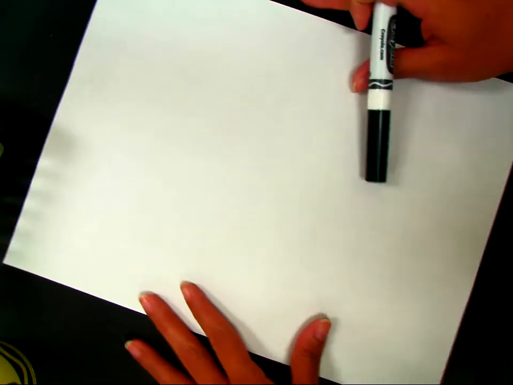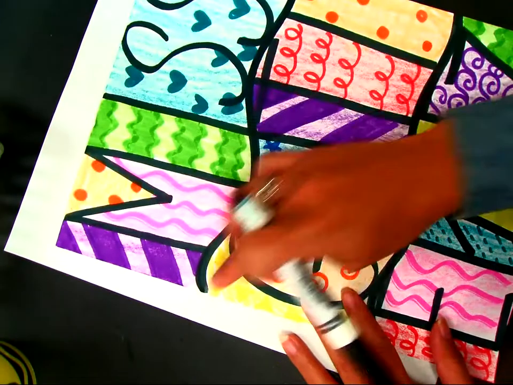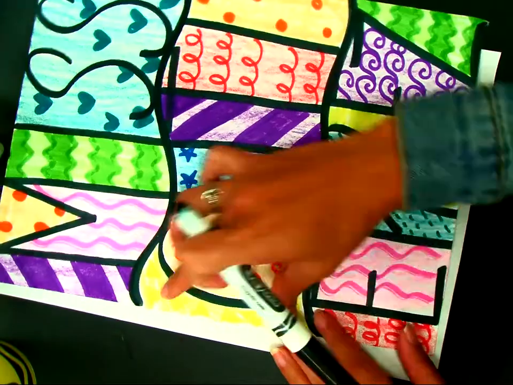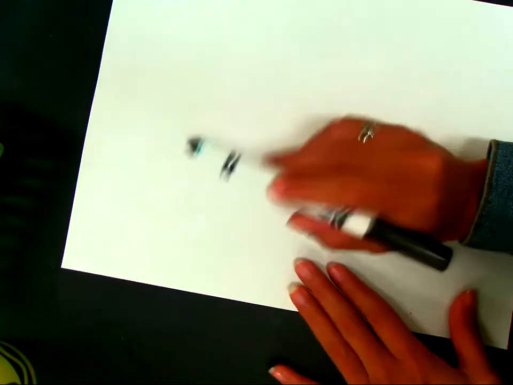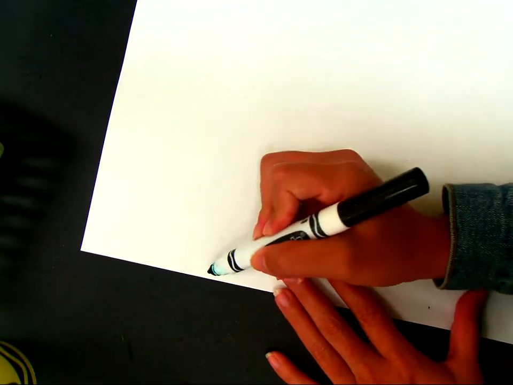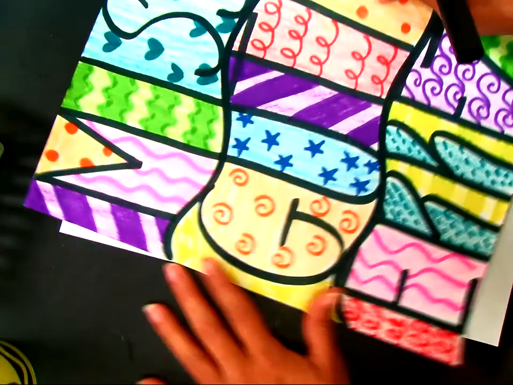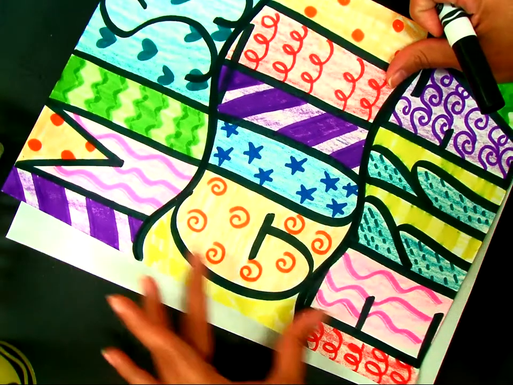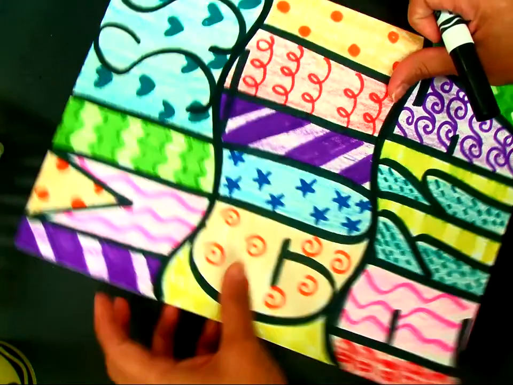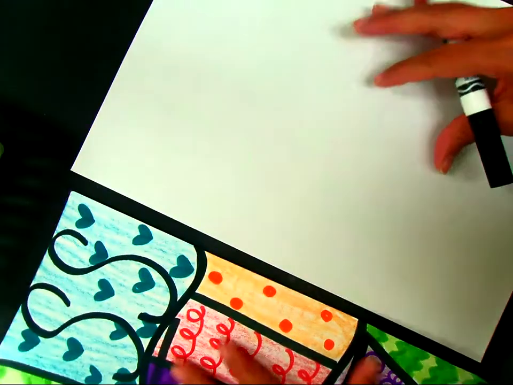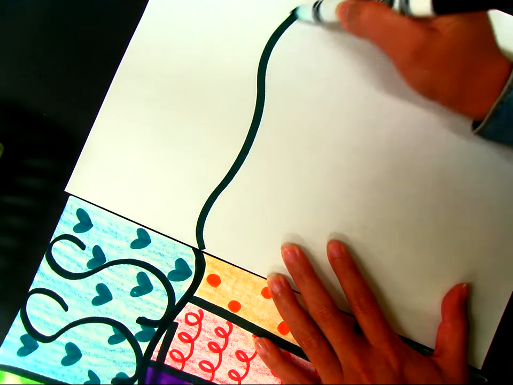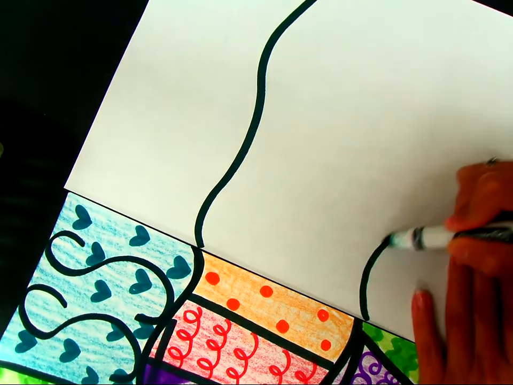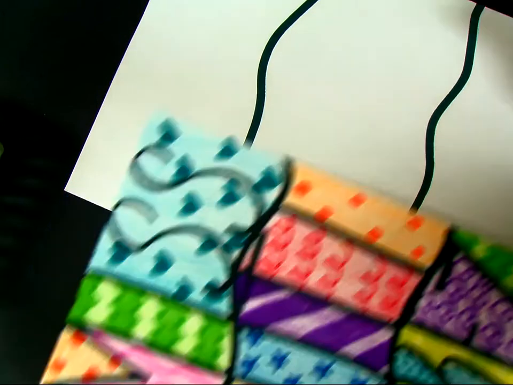I'm going to start making the wavy lines. Now, you're only going to make 2 wavy lines, and I'm using my black Crayola marker because the tip is really thick and wide. When I do my wavy lines, I really want to try to make them even, like evenly spread, so that's what I'm going to do here. I'm just going to start making my first. It doesn't have to be too wavy. We'll wave across.